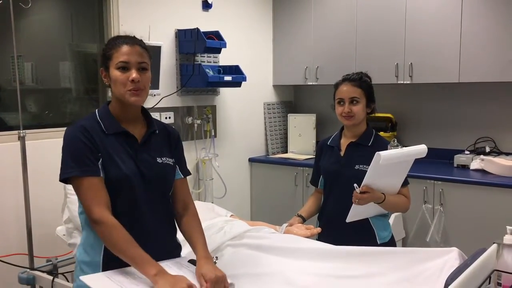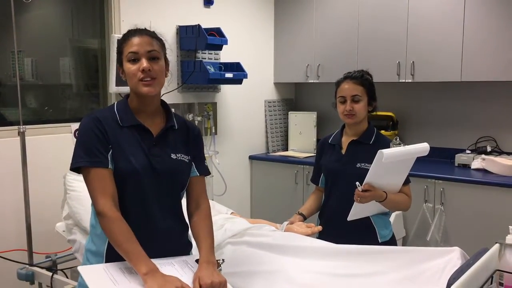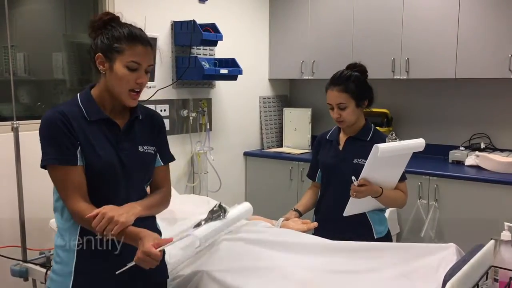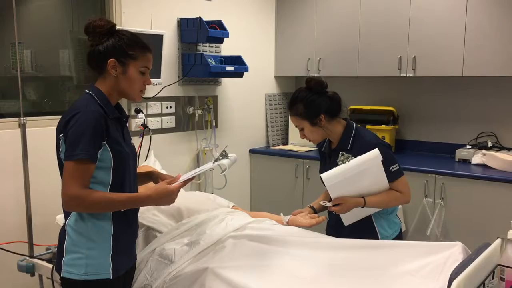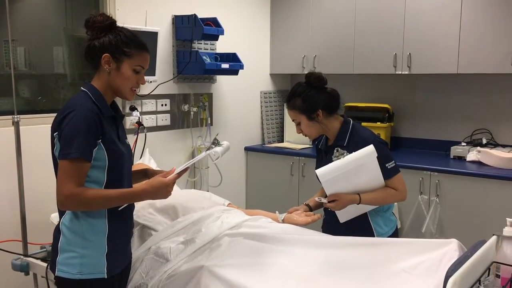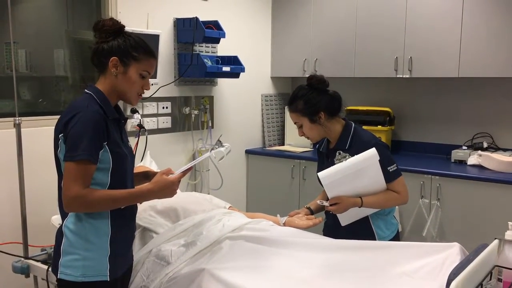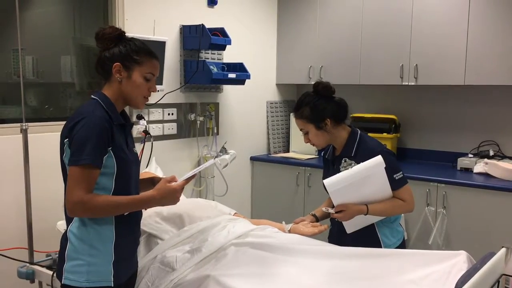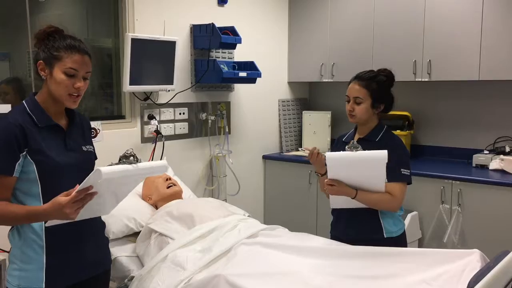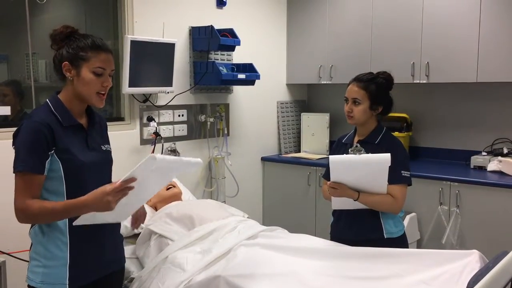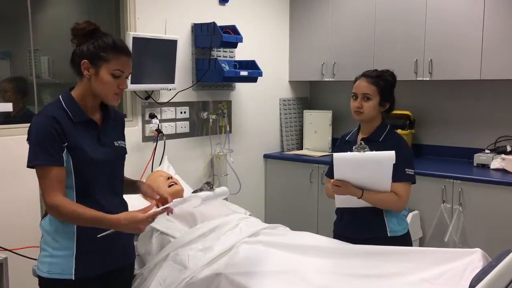Our case study. We'll be presenting our case study using the clinical handover tool ISBAR. Identify. We're looking at her wristband. Her name is Jane Smith, date of birth 7th of March 1967. Her URI number is 268841. Gender female. Her height is 158 centimeters, weight is 47 kilograms, and BMI is 18, and she's underweight.